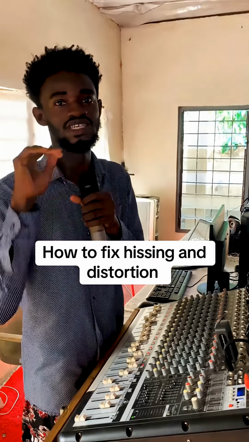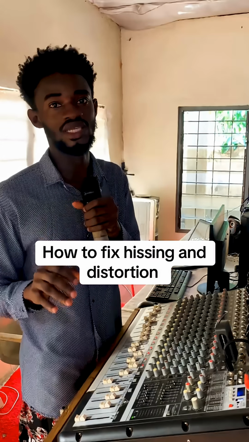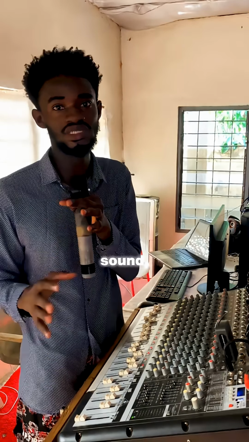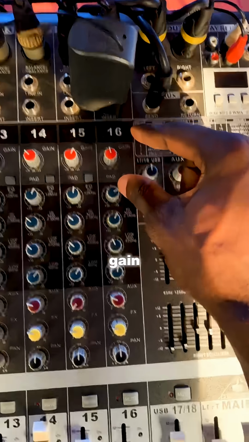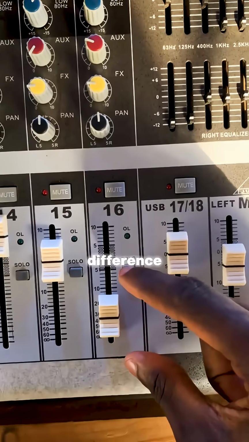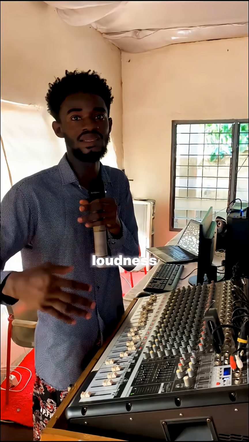Okay, so here's how to fix hissing and distortion sound in your church. Now, in order to fix this hissing and distortion sound, you have to understand the difference between gain and volume. You might ask, what's the difference between gain and volume? Since they all kind of do the same thing, which is increase the loudness of the sound.